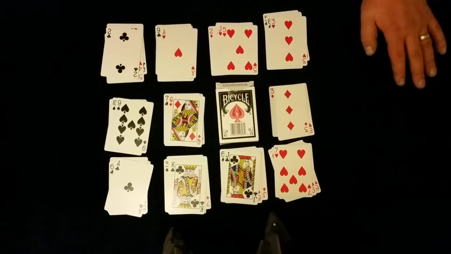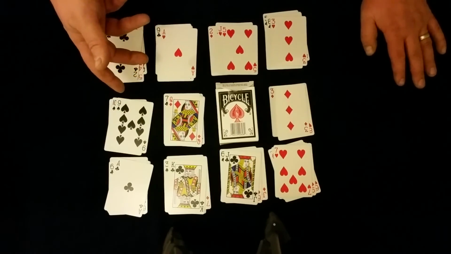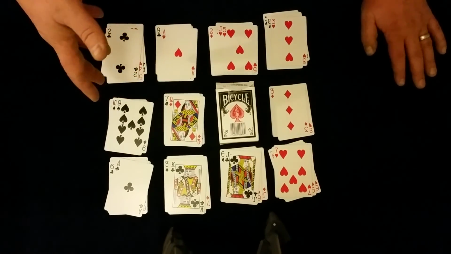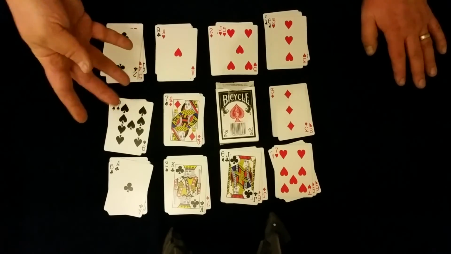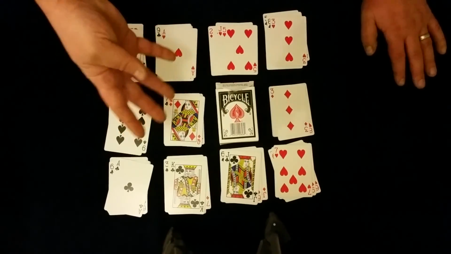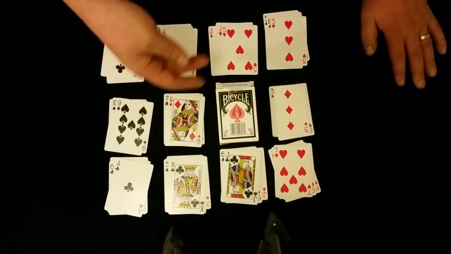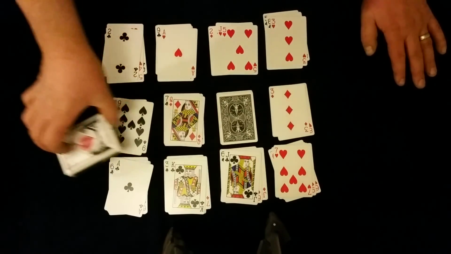Jack being 11. So we get 17. Now immediately we subtract 13 from 17, and that gives us 4. So that tells us the value of the card that they're thinking of in this packet. Obviously, and then the suit, we remembered that we also mentioned the clubs. So 4 of clubs, and of course you're right, it's the 4 of clubs.